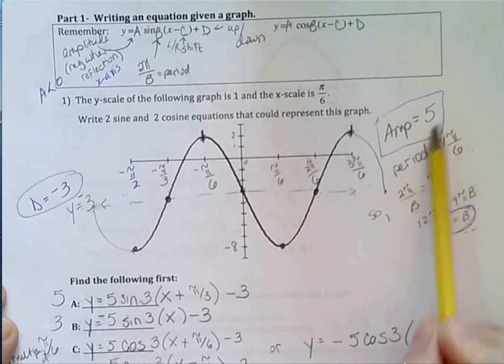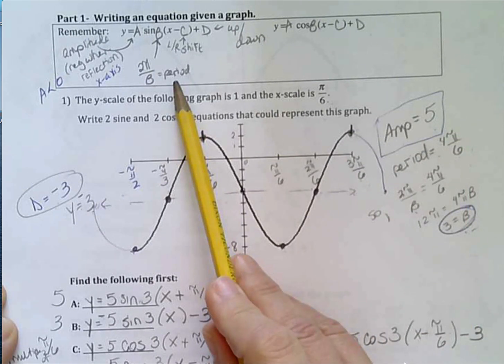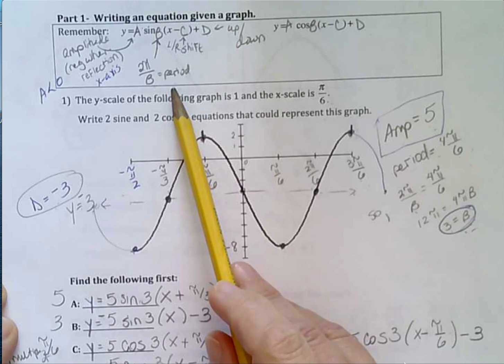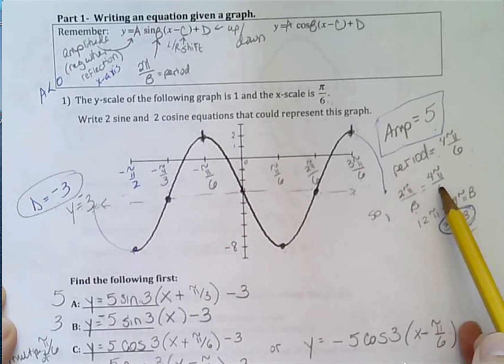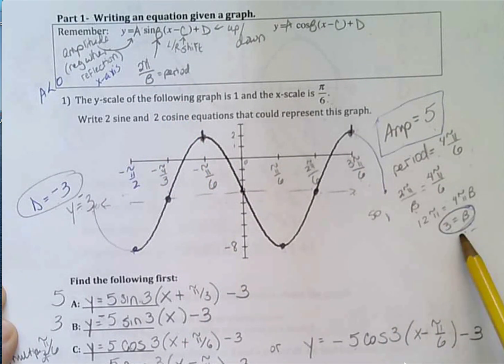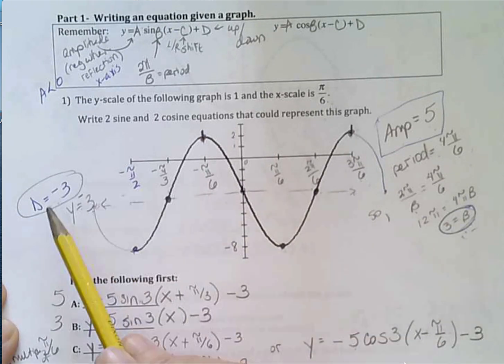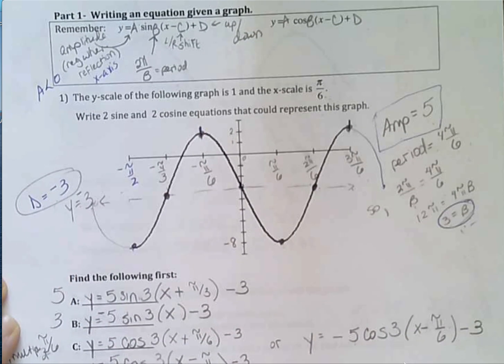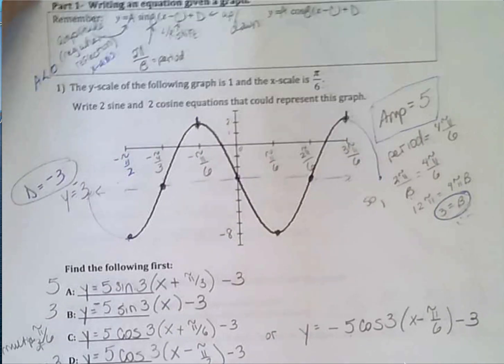Using this baby equation, I substitute that 4 pi over 6 in for the word period, because that's what my period is. So 2 pi over b is equal to 4 pi over 6. Cross multiply, b is equal to 3. So now I have 1, 2, 3 parts of my graph. I can go ahead and I can start writing my equations.